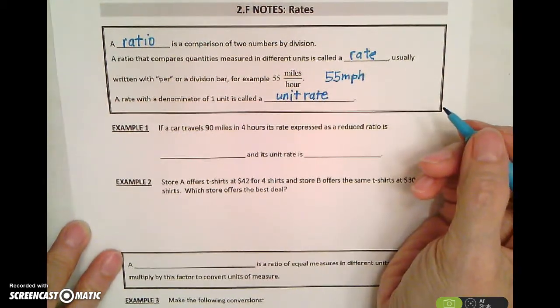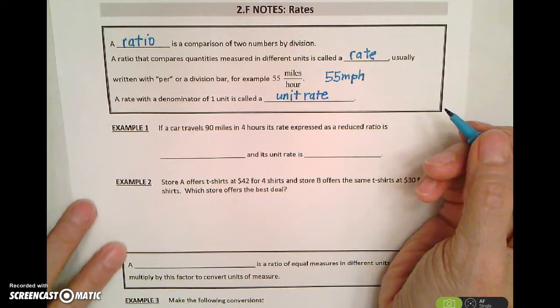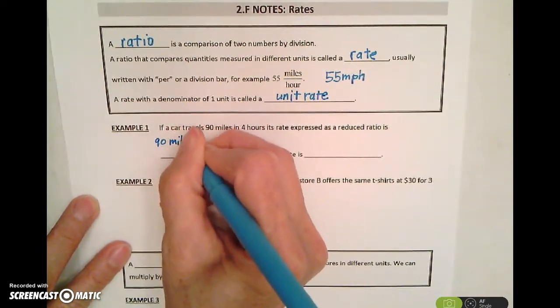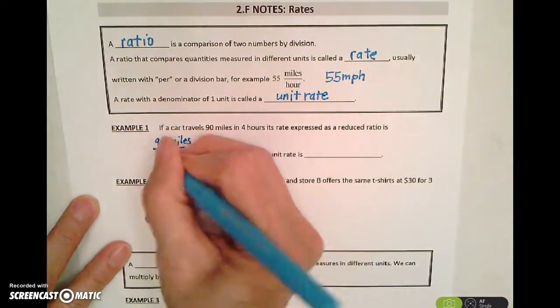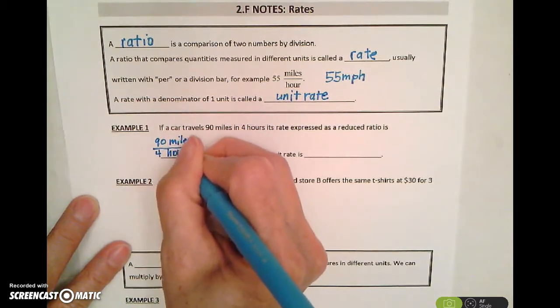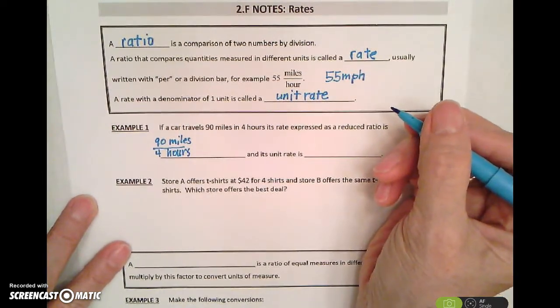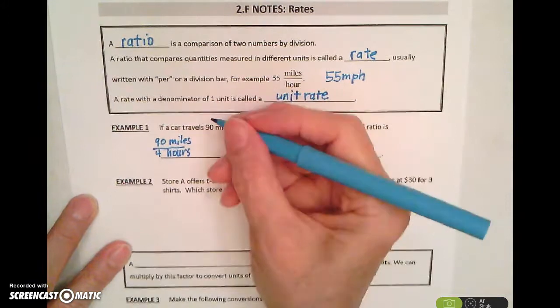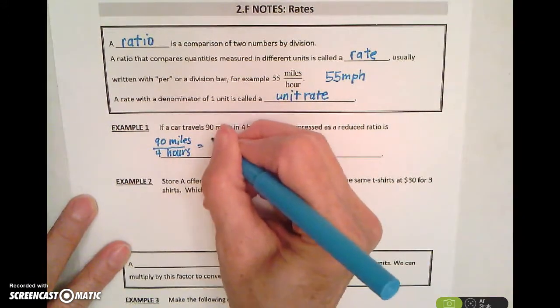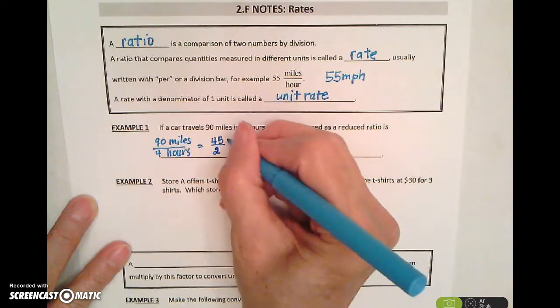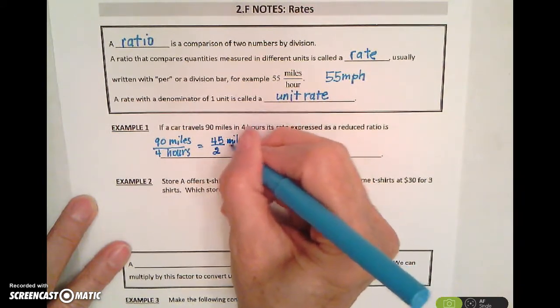Example 1. If a car travels 90 miles in 4 hours, its rate expressed as a reduced ratio is... So we have 90 miles to 4 hours. We want to reduce it, so I'm going to divide both numerator and denominator by 2, and so that will give us 45 divided by 2, and that is miles per hour.